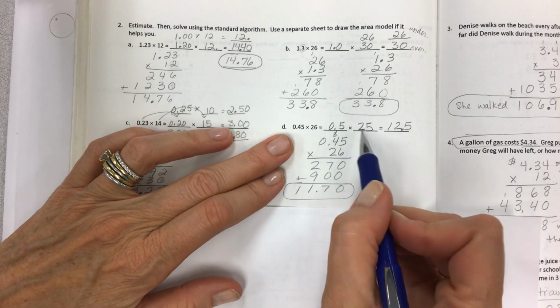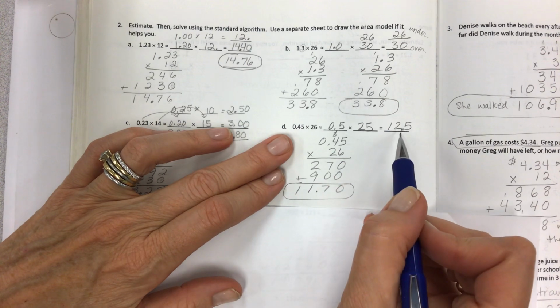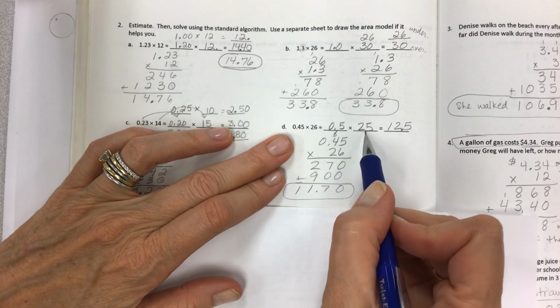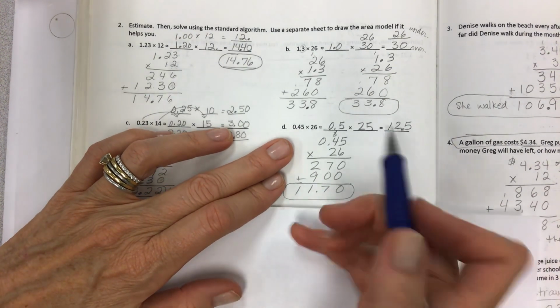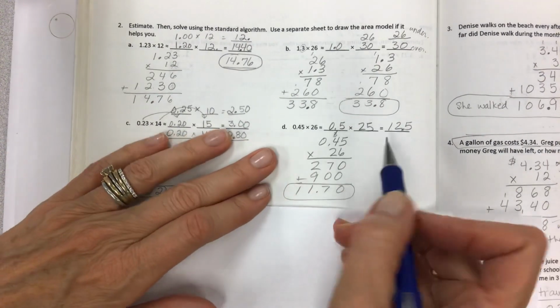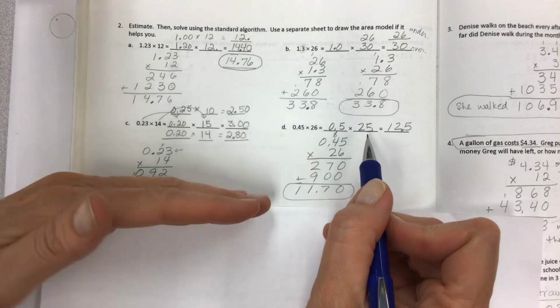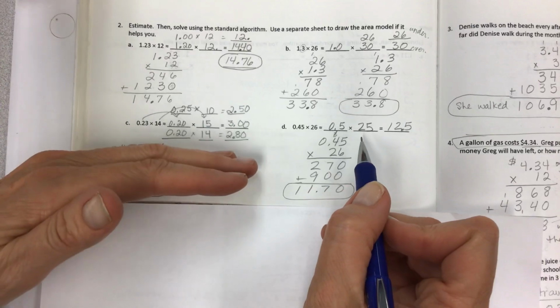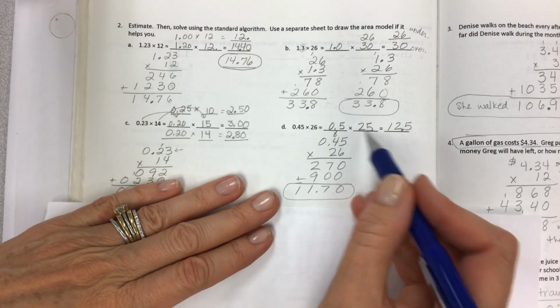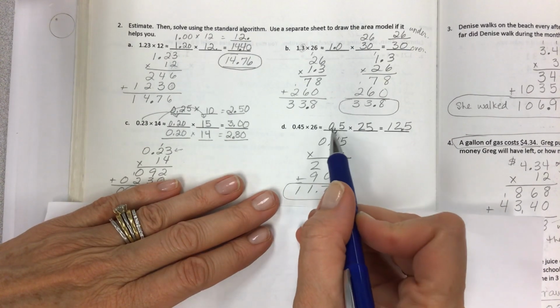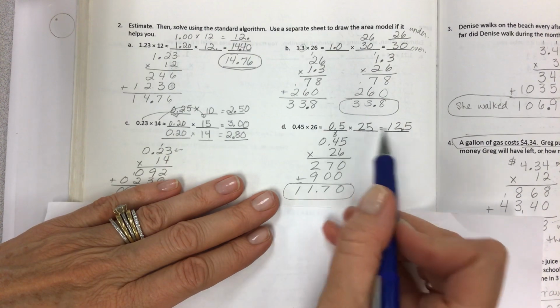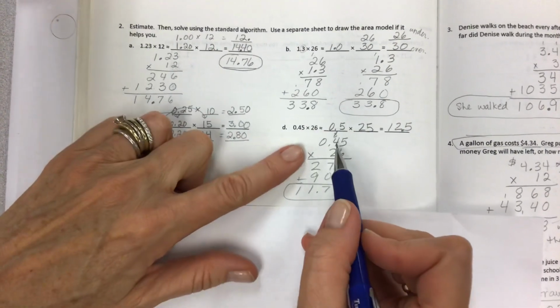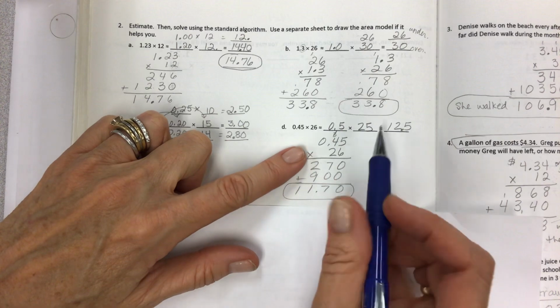If you leave 26 alone, you would have about 13. But you can change it to 25 because 26 is a little bit different. Most people will try to get a 10 or a 5 or the next 10 up. So either way, it's totally fine. Remember, you have options when you're estimating. It does not have to be exactly like mine. But the actual multiplication should be.